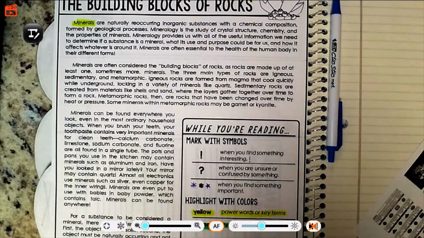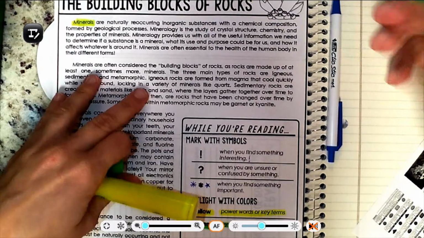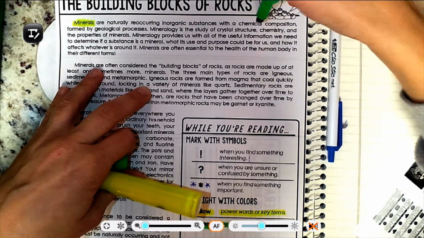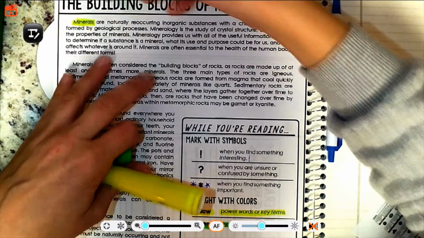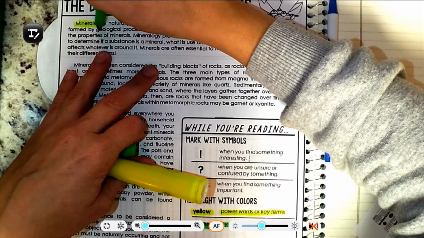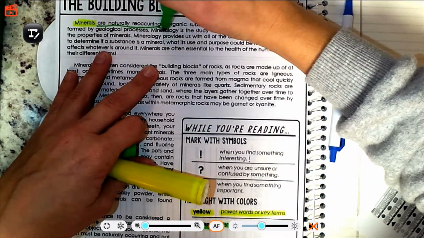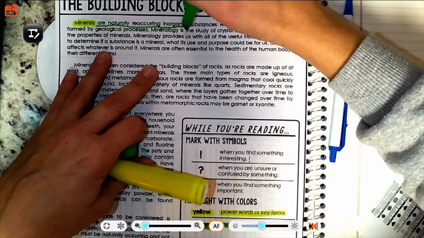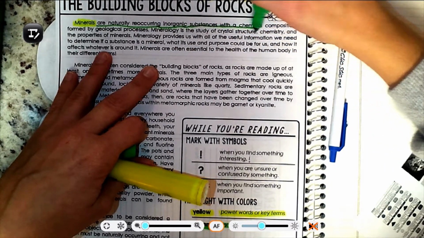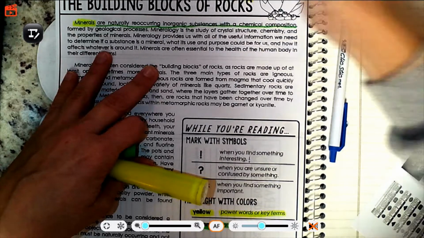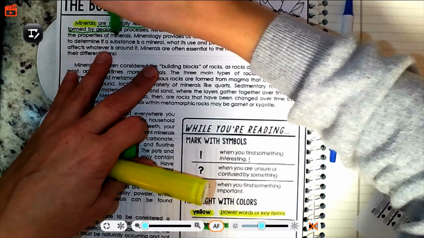Okay, there we go. Are naturally occurring inorganic substances with a chemical composition formed by geological processes. So that's the definition of minerals. Are naturally reoccurring, that means they occur again. Inorganic, that means non-living. Substances with a chemical composition, we talked about that in our definition, formed by geological processes.